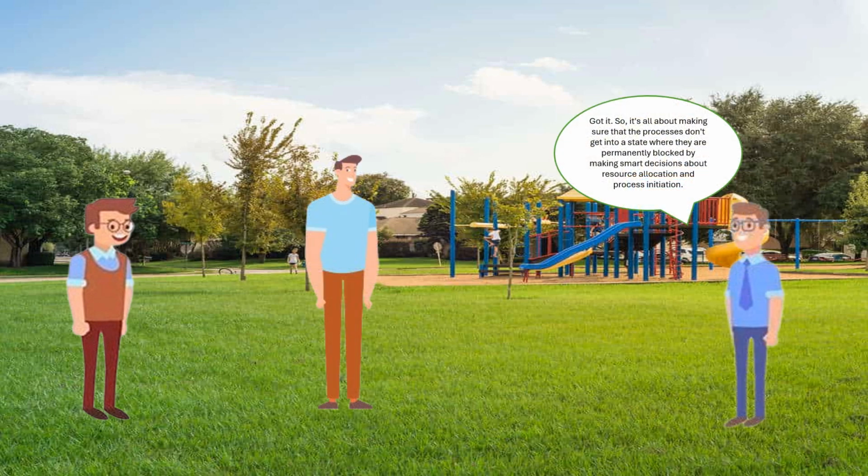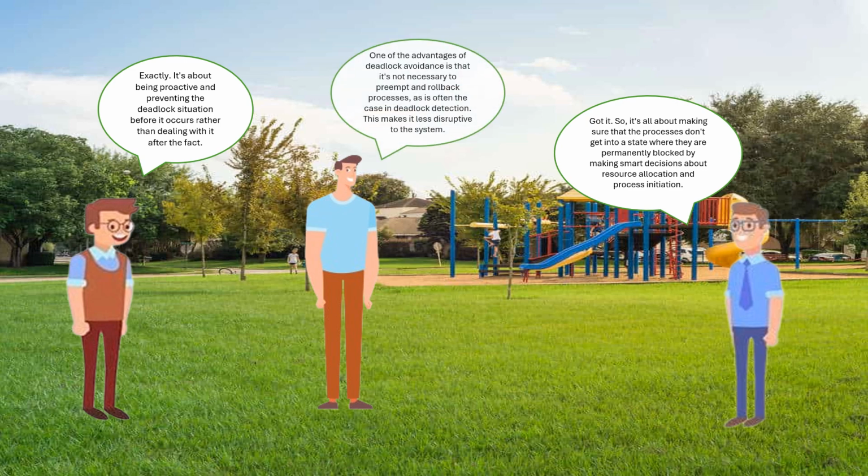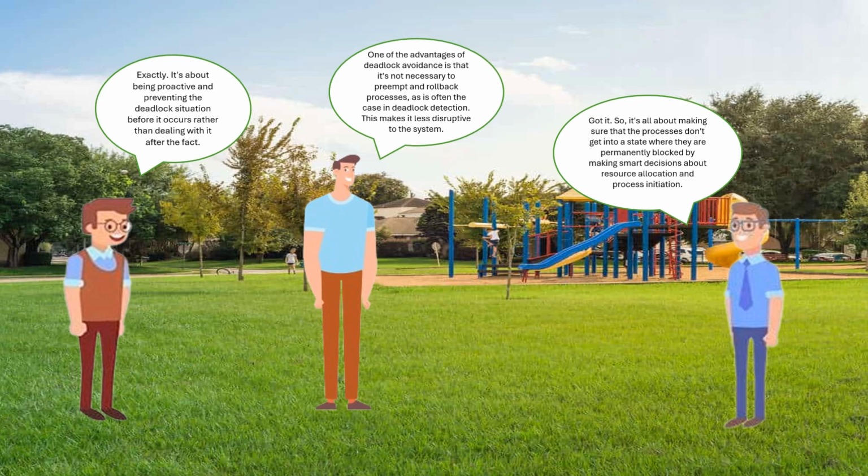Got it. So, it's all about making sure that the processes don't get into a state where they are permanently blocked by making smart decisions about resource allocation and process initiation. Exactly. It's about being proactive and preventing the deadlock situation before it occurs rather than dealing with it after the fact. One of the advantages of deadlock avoidance is that it's not necessary to preempt and roll back processes, as is often the case in deadlock detection. This makes it less disruptive to the system.